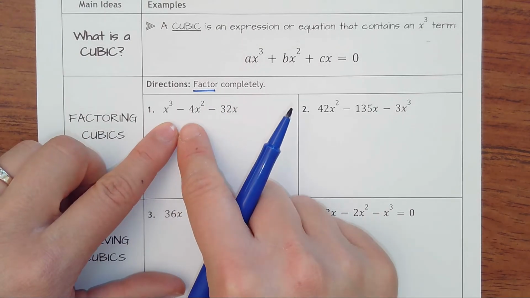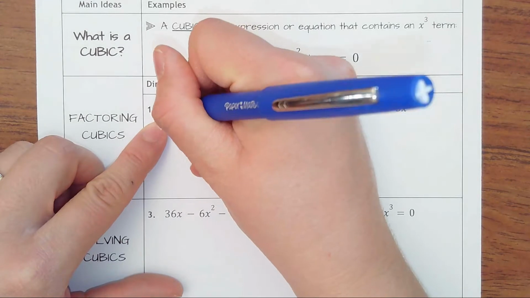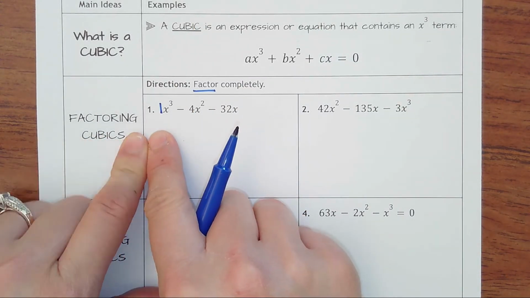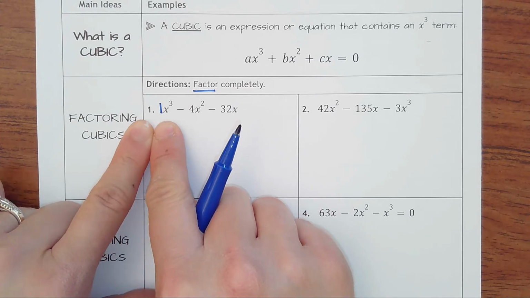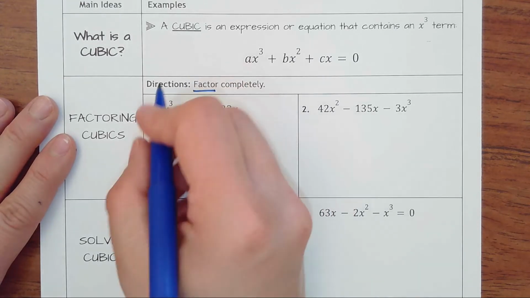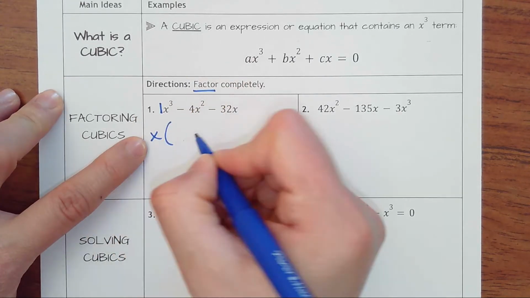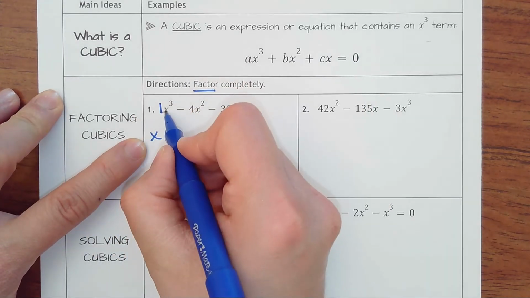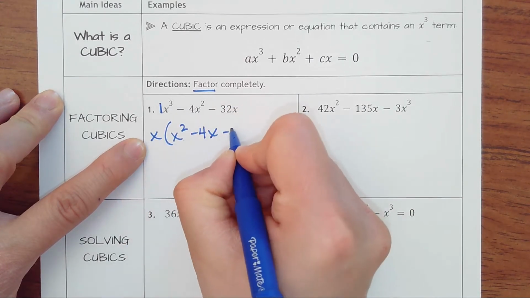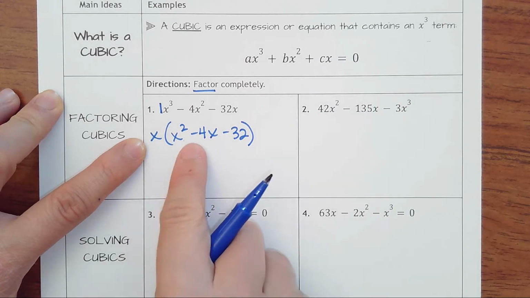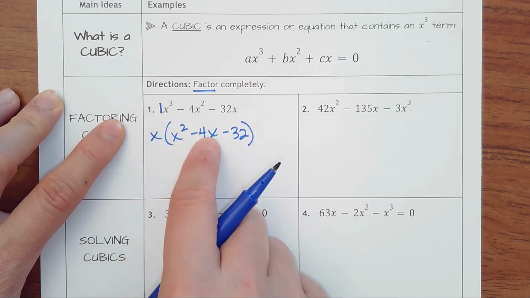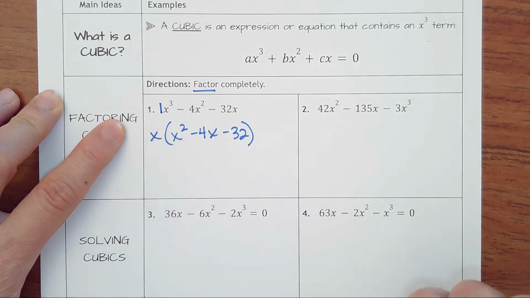So what I want to look for is a GCF. This coefficient is a 1, -4, -32. I can't divide anything other than a 1, so I can't take a number out. Then I see an x to the third, x squared, and an x. I can take an x from every term. So I'll put that out in front, then my parentheses. So this will now be x to the second minus 4x minus 32. It took an x away from each term, but again, if I wanted to quickly FOIL or distribute this, I would end up back with this.